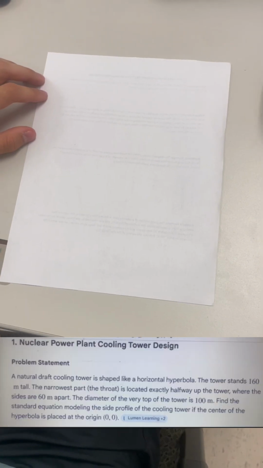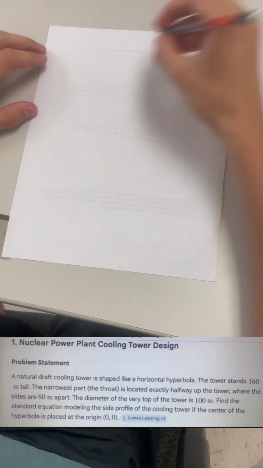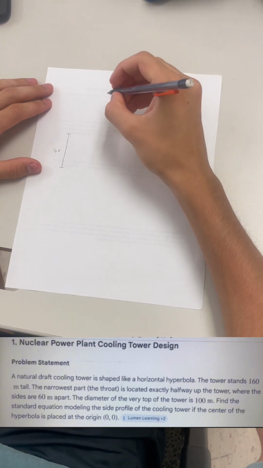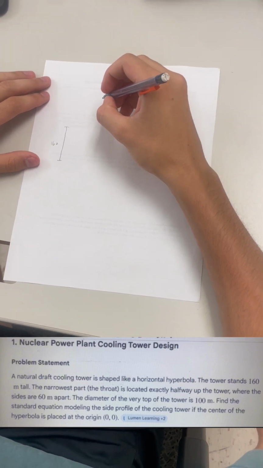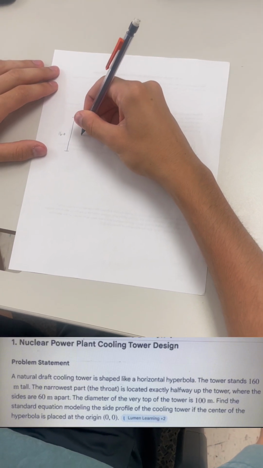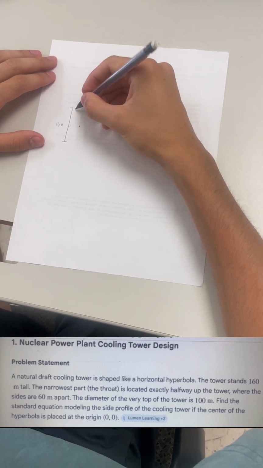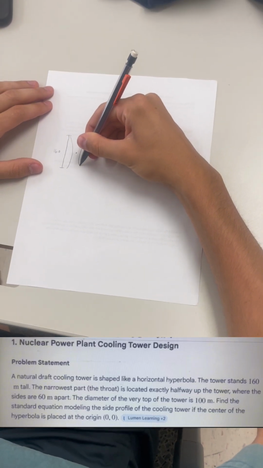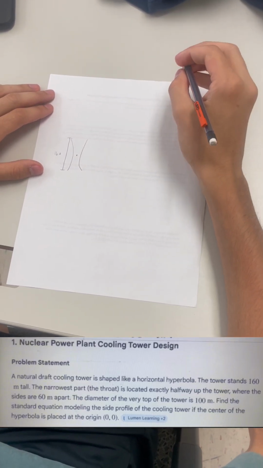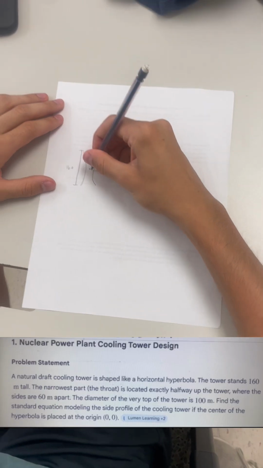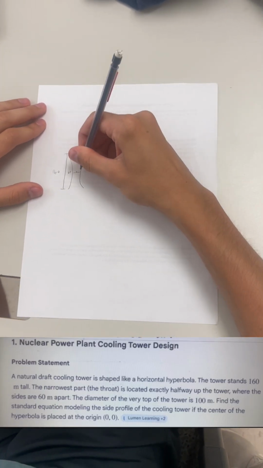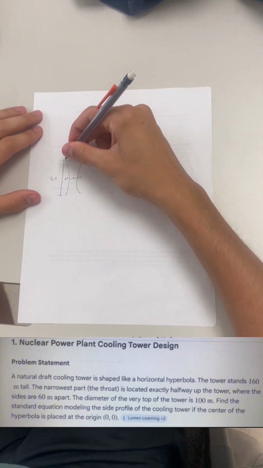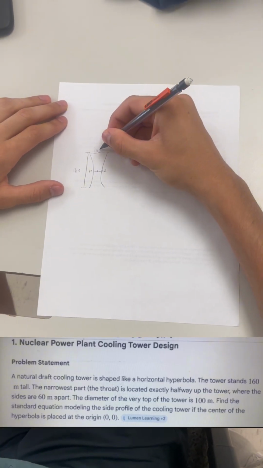So first we're going to start out with a sketch. From the question, we know that the tower stands a total of 160 feet tall, and then it's symmetric at a halfway point. So our halfway point is going to be put at 0, 0. It's going to look like this. We also know the diameter is 60 feet at the very center, and then the diameter at the very top of the tower is 100 meters.